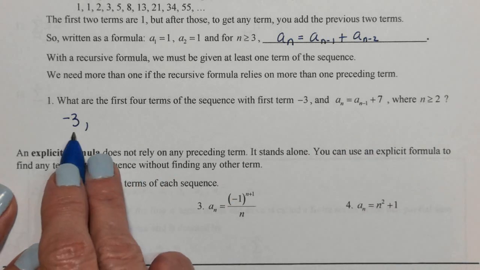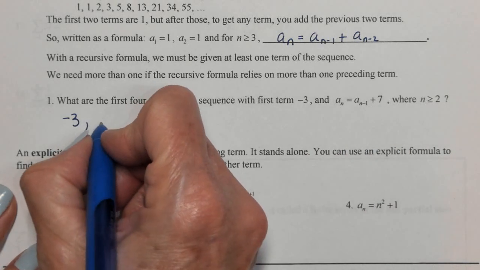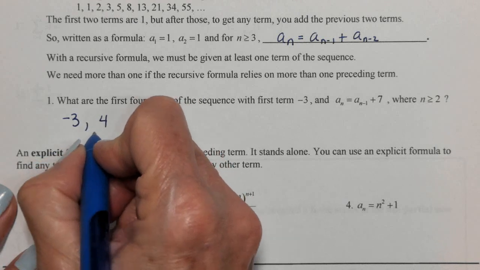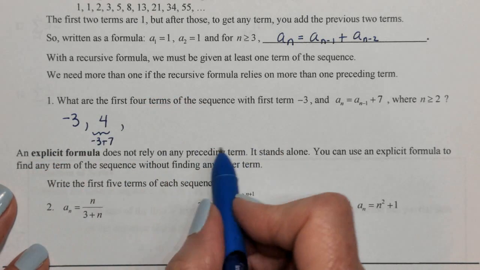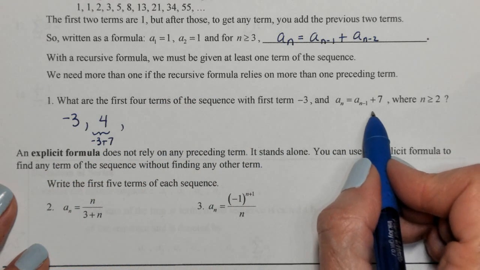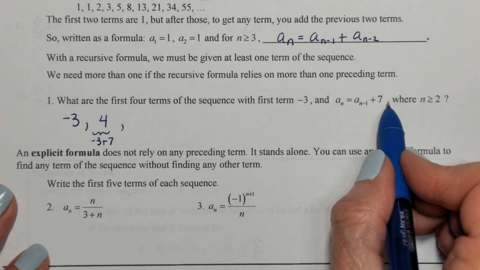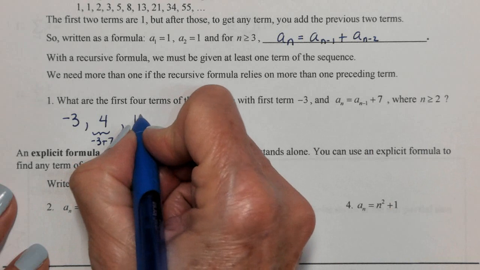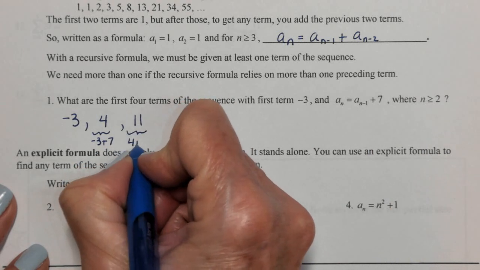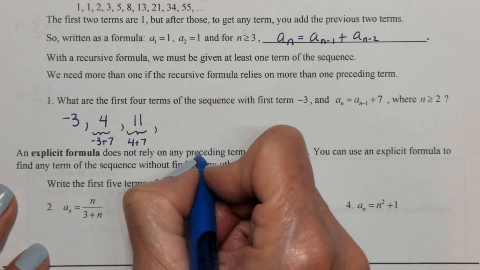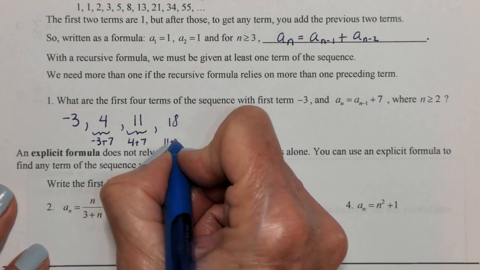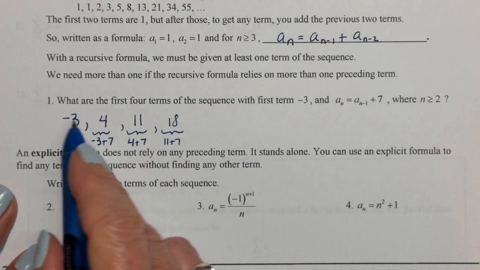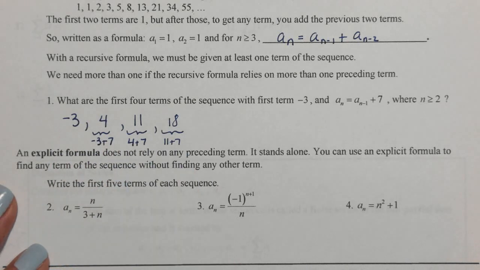If I take this term and add 7, I get 4. That was negative 3 plus 7. And now to get the next term, I take the 4 and I add 7. That will be 11. The next term would be 18 because we're taking 11 and adding 7. So those are the first four terms of the sequence.